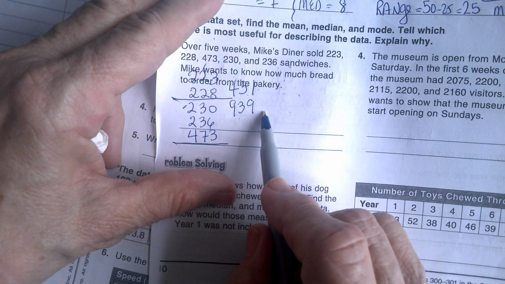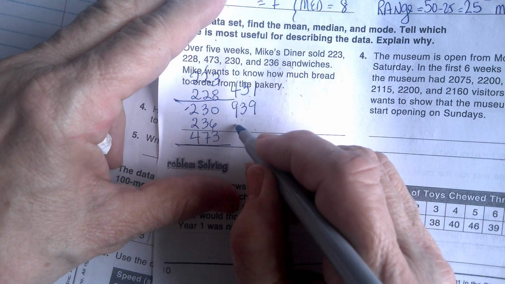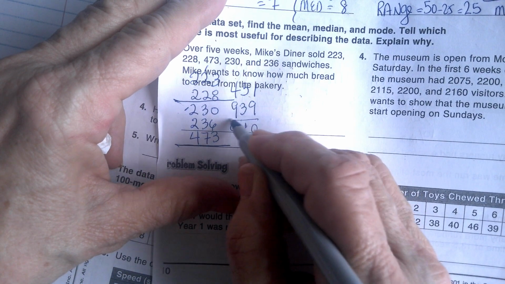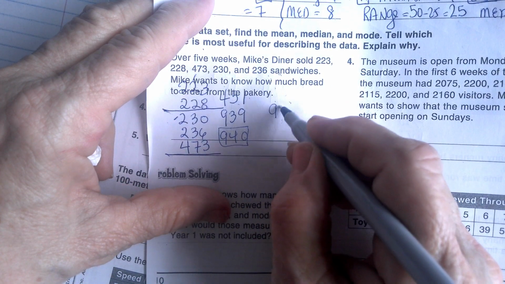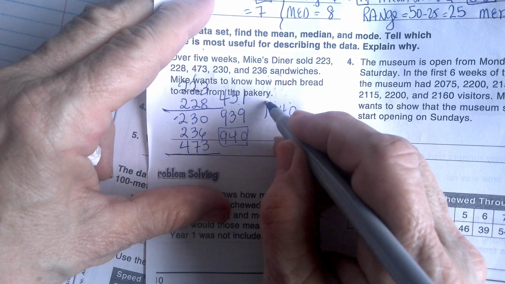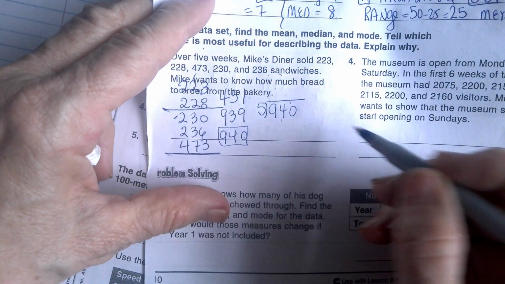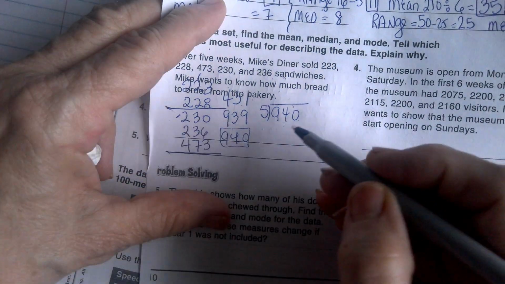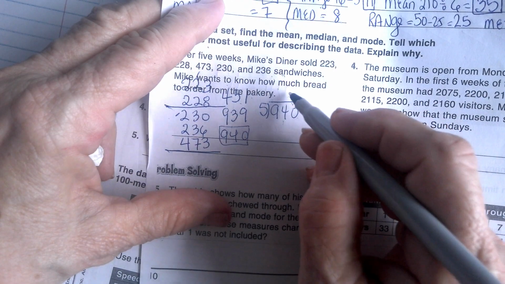Yes. I would round it up to about 940. And so we're going to take 940 and divide it by 5. We'll put it right beside it. We'll find a spot.